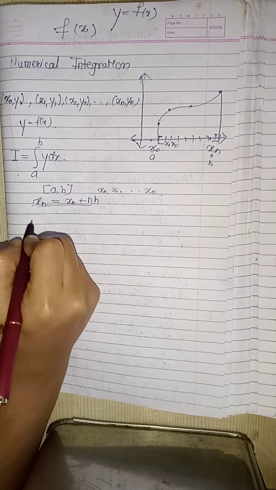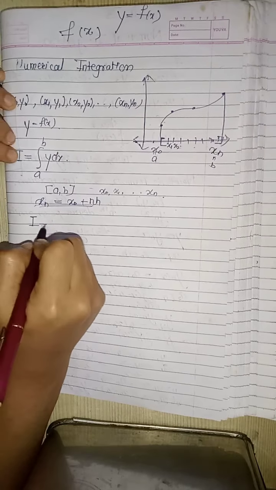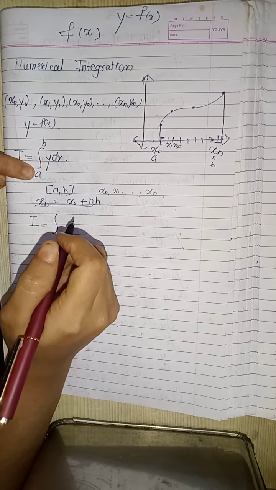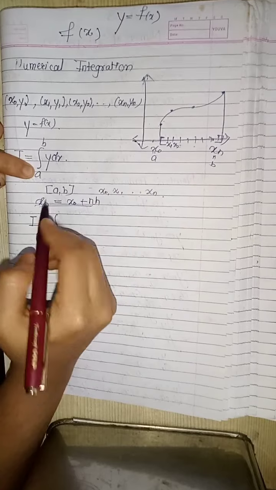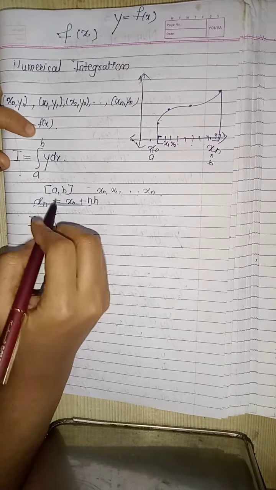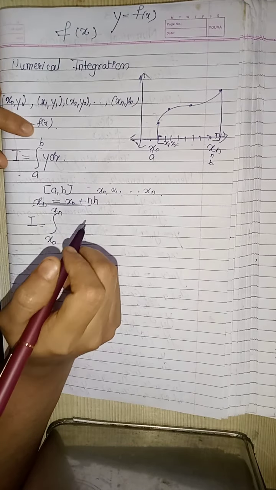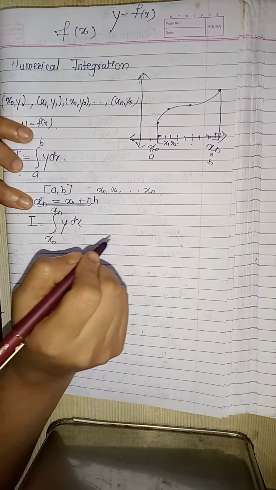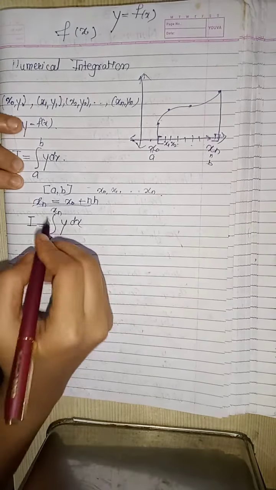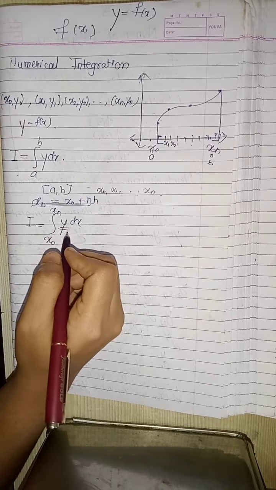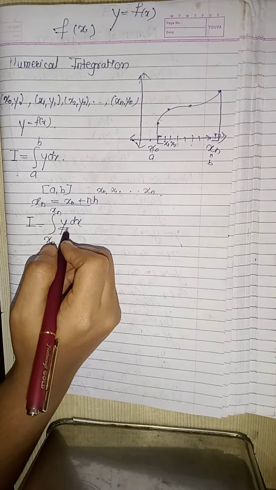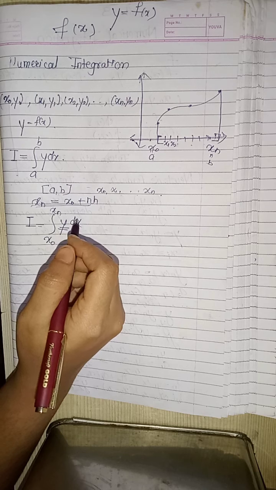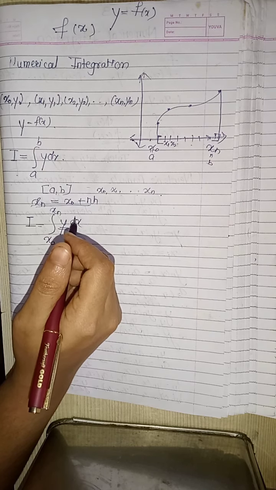Now the integral I goes from the initial point A, that is x0, to the end point B, which in terms of x is xn, of y dx. Okay. As we have seen before, y of x by Newton's forward difference formula was y0 plus p delta y0 and so on.